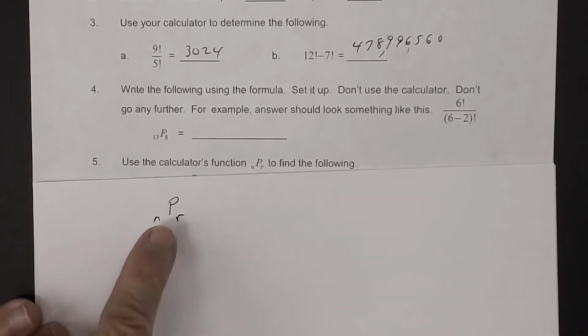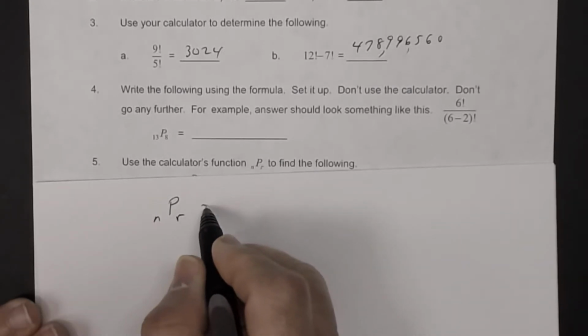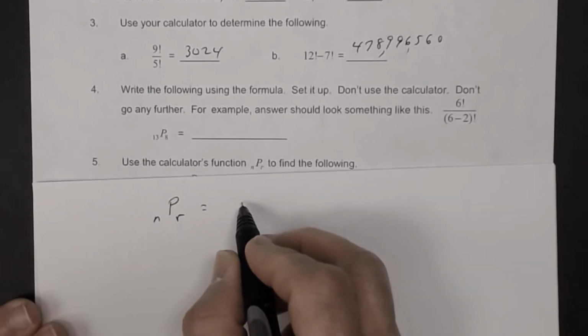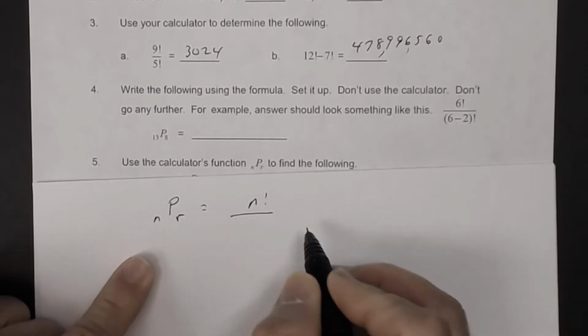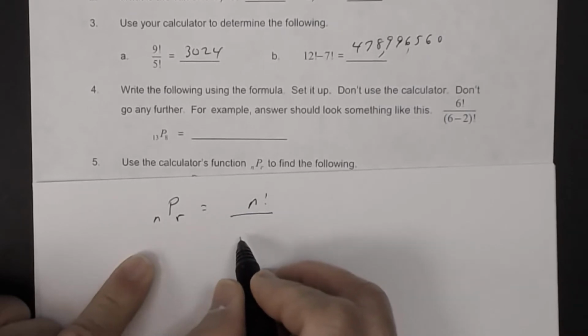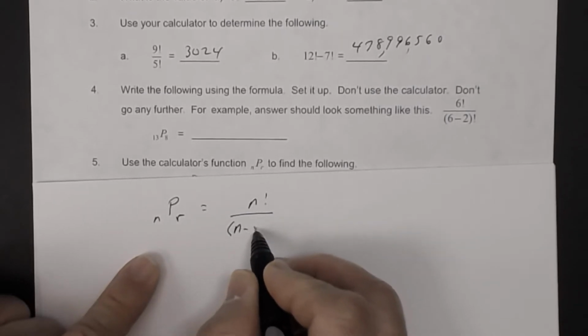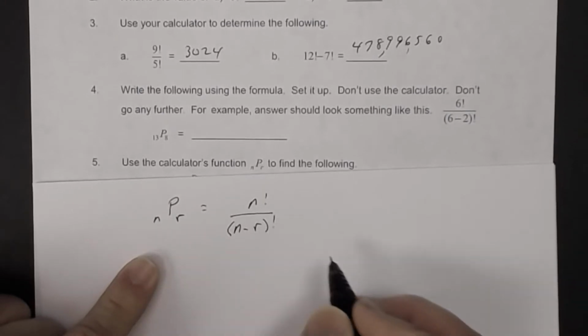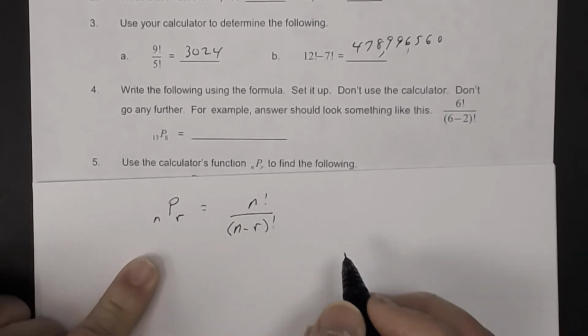So this symbol means the number of permutations of n things taken r at a time. And by definition, that's going to equal, so the formula is this: n factorial is your numerator. Your denominator is n minus r in parentheses, so you subtract these in parentheses, factorial. Okay, so that's what that means.